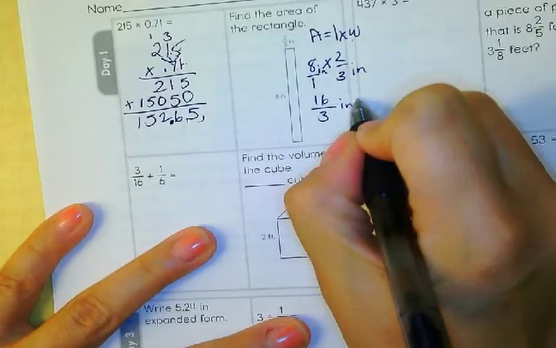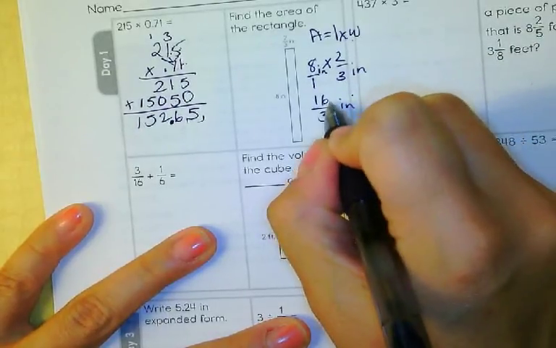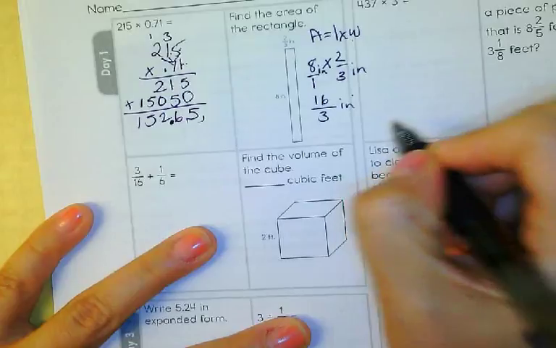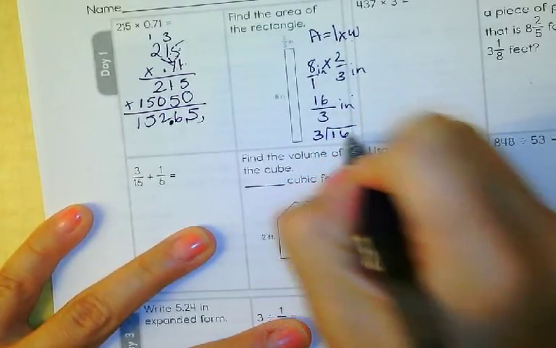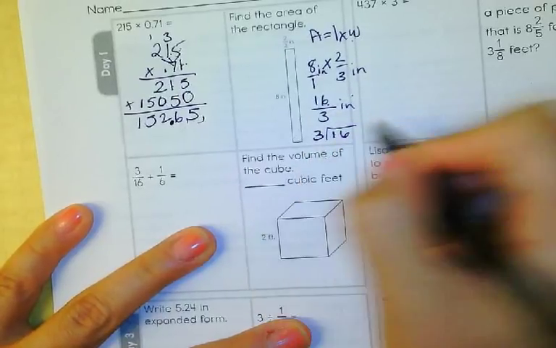Okay? But I can't leave it like that. I have to simplify it. So I'm going to convert it into a vinculum. Okay? This is equal to this. And now I just solve it.